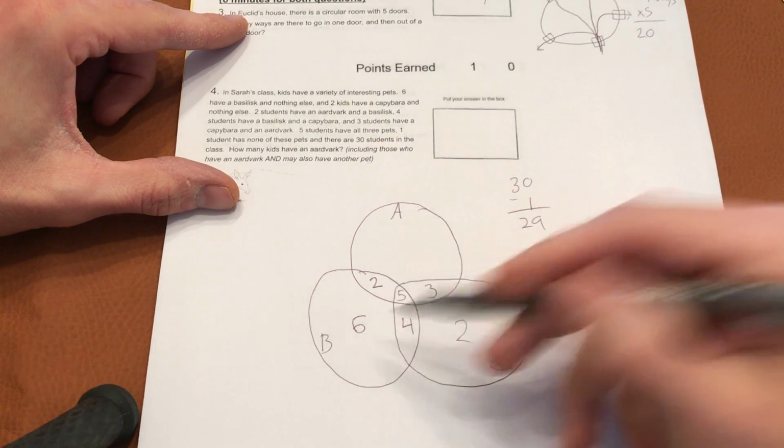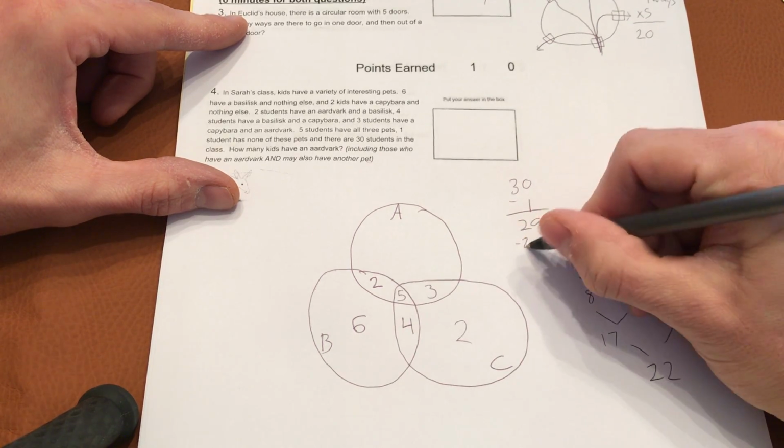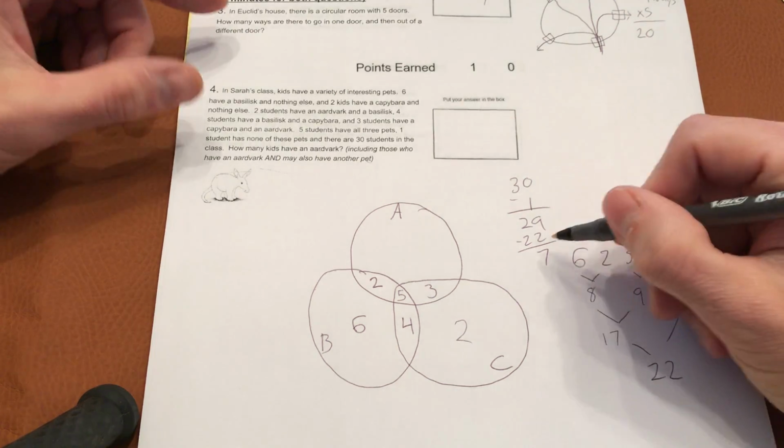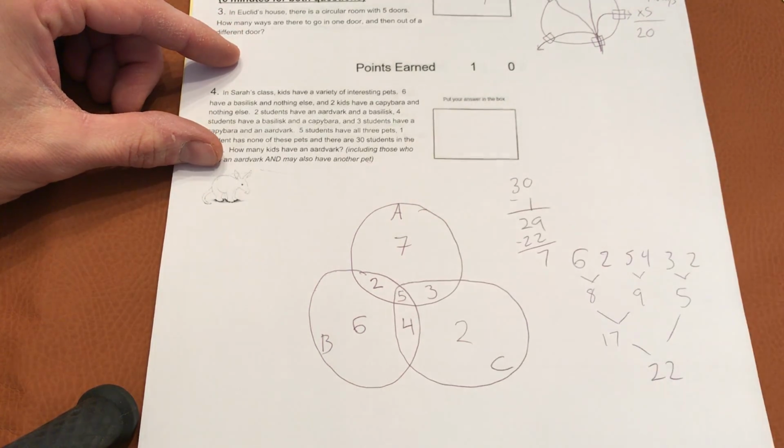So I have 29 who should fit in here, and I know 22 are already accounted for. So that's 7. You've got to think carefully. Where does that 7 go? What does it really mean? Well, that's the number who have just the aardvark.